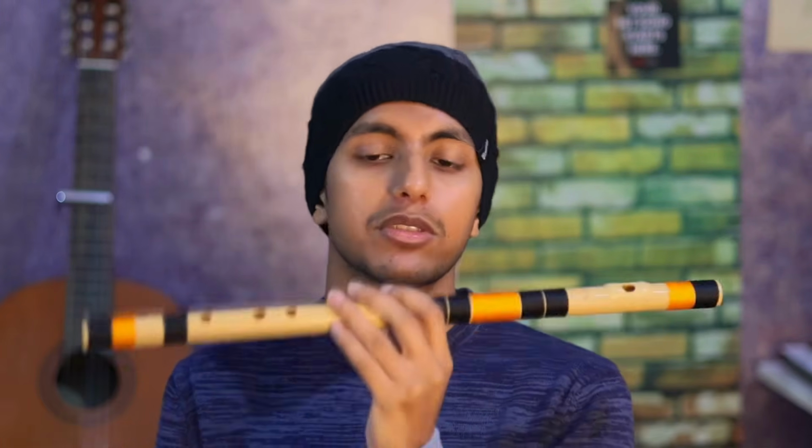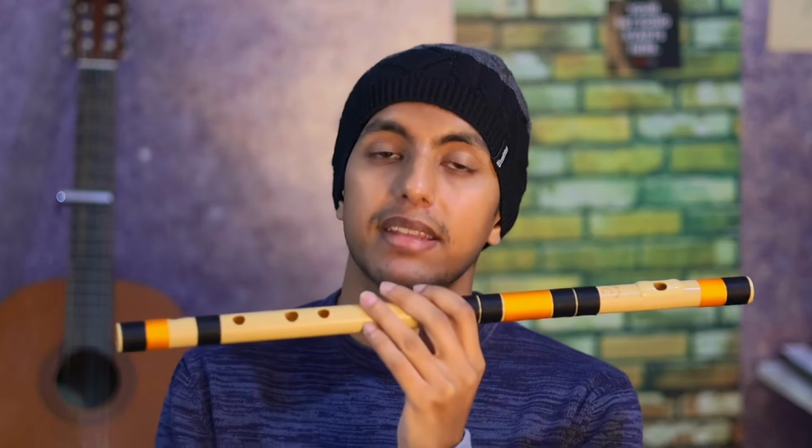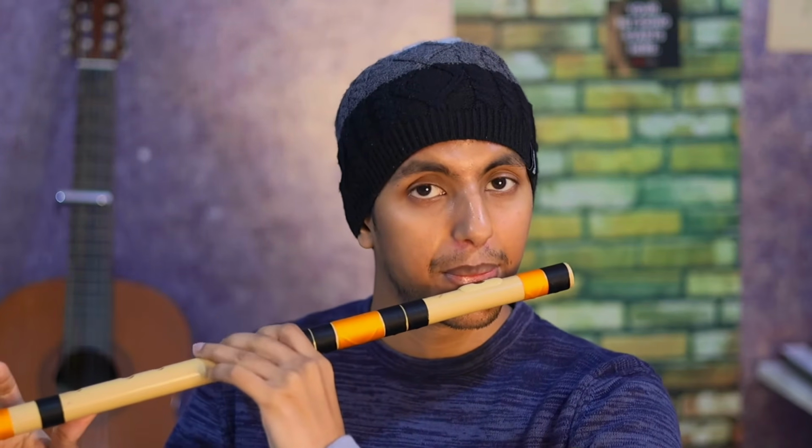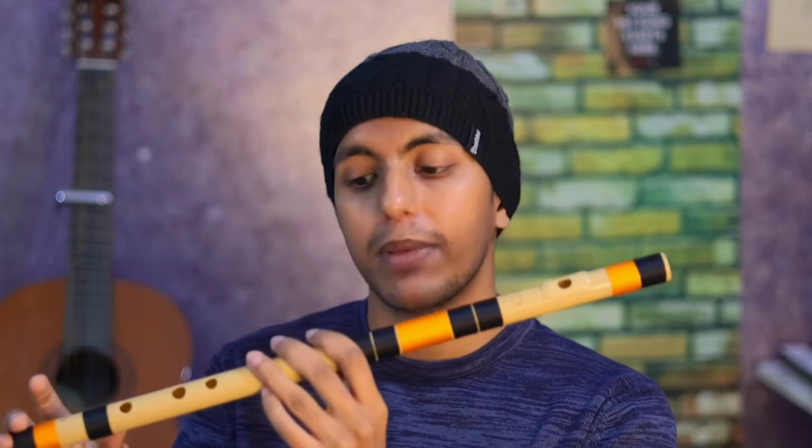Suppose I'm playing Sa. So Sa is 3 fingers. I'll teach you these words in the next session, okay? 3 fingers is Sa. In order to play Sa, I'll have to close all the preceding holes first. If I open my middle finger, then this is not Sa because the air is escaping through the second hole now. So I'll have to close all the preceding holes.